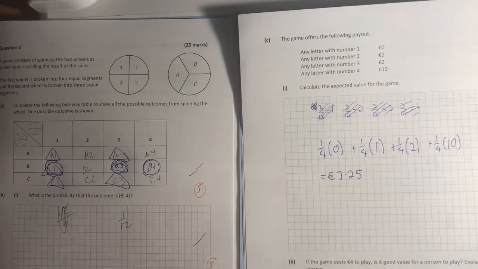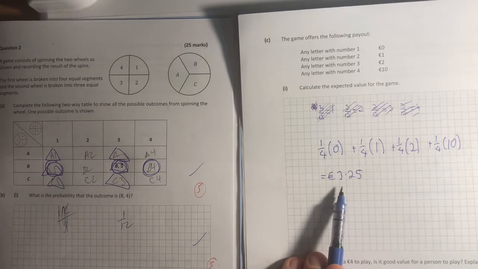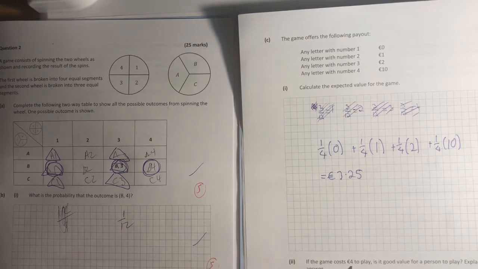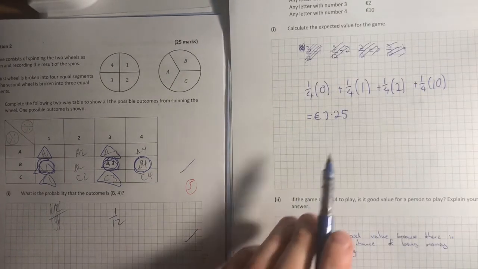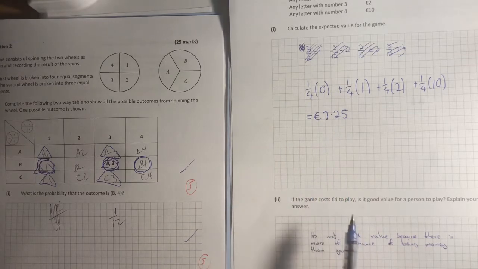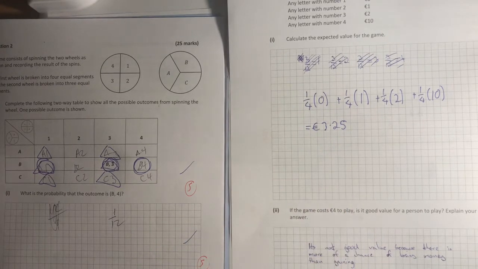Okay. If the game costs €4 to play, is it good value for a person to play? Explain your answer. So it's not good value because this is less than this. Okay, sorry. So this is less than this, so it's not good value to play.